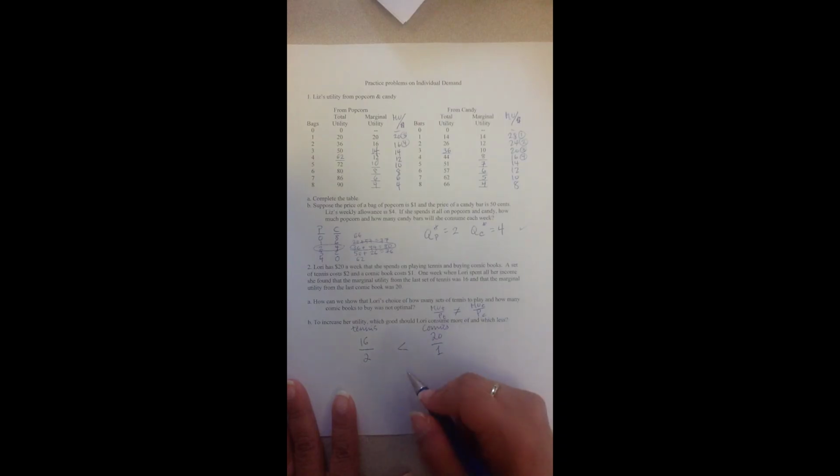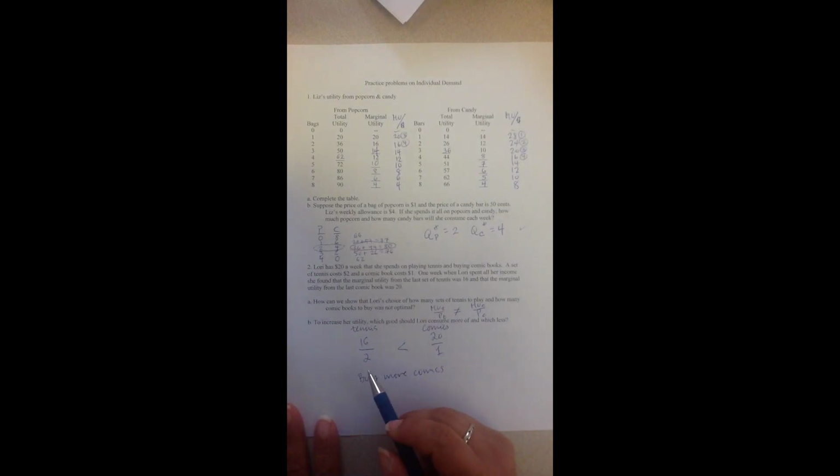So what should she do? She should buy more comics. When she does that, let's say she takes $2 away from the tennis and spends the $2 on comics, she's going to increase her utility, because she's going to trade something that gave her 16 units of utility for something that gave her 20 units of utility. Well, more than 20, because she would get maybe 20 for the first comic book and then 18 for the second, or 15, something less than 20, but still much better utility from comic books at this point than from tennis.